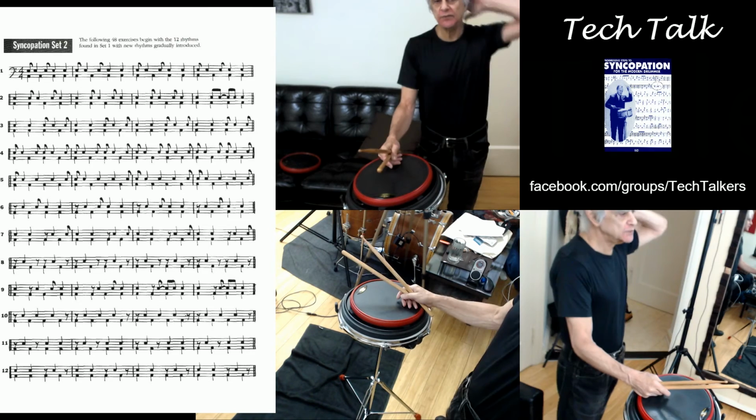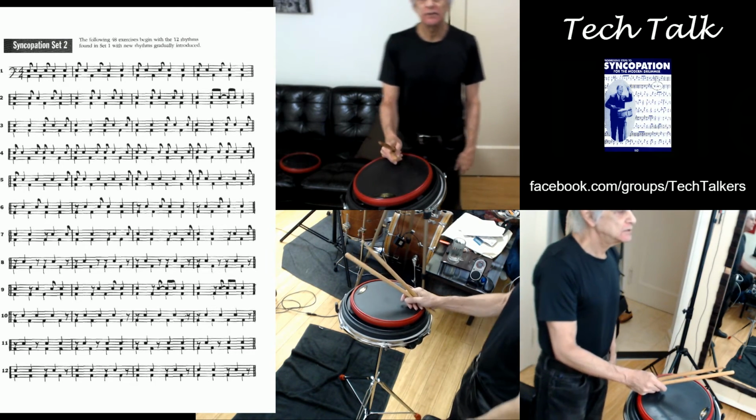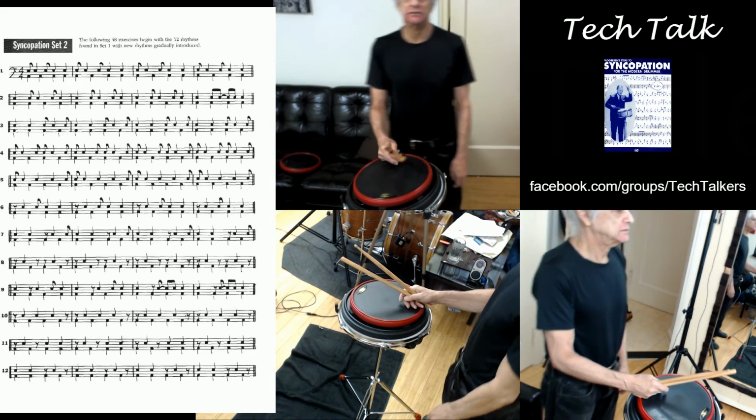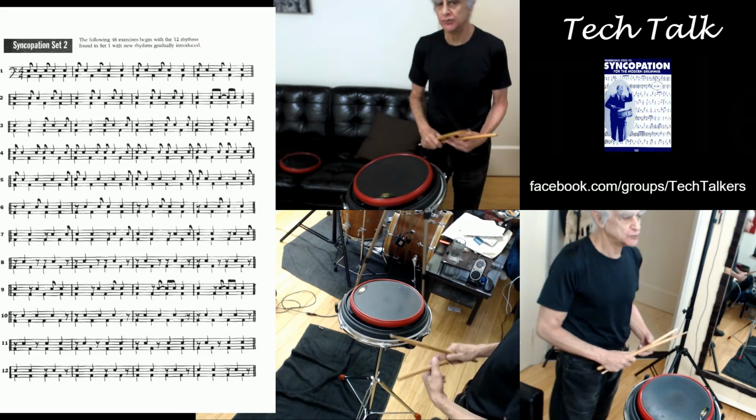So I look at the first bar. I can say, okay, give me a right-handed double and a left-handed double, and then a right-handed single, and that sets me up to do the reverse on the next bar. So it becomes a 2-bar pattern.